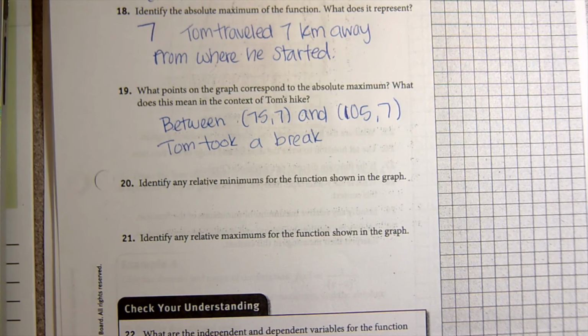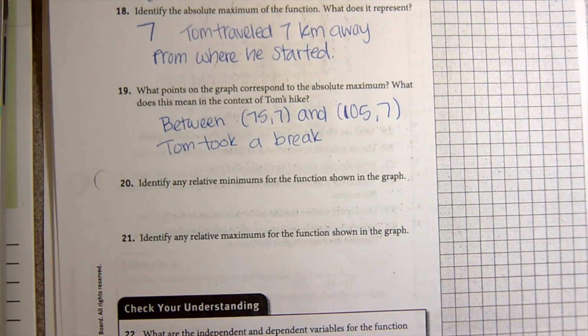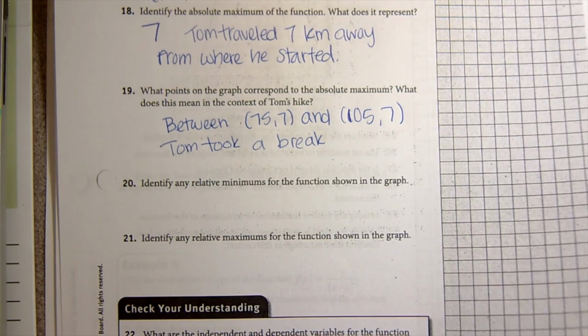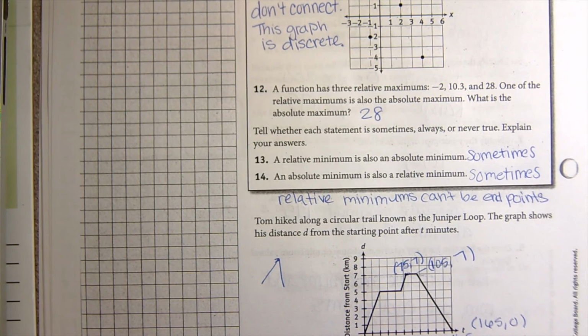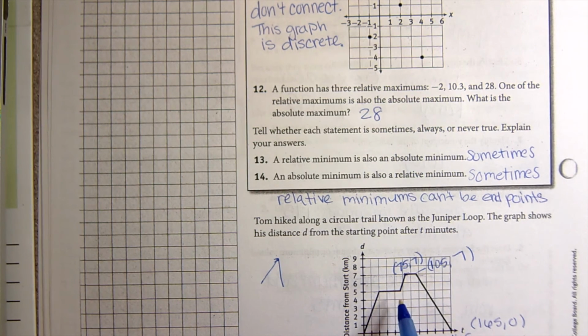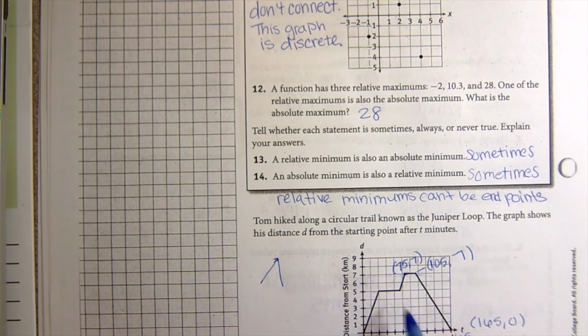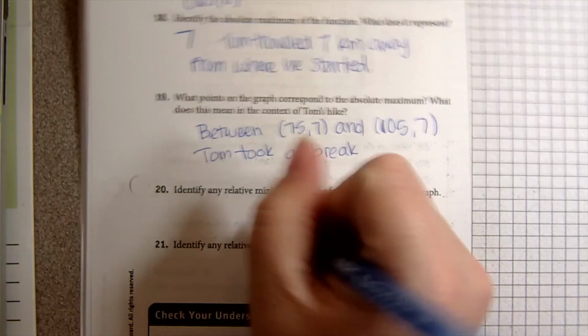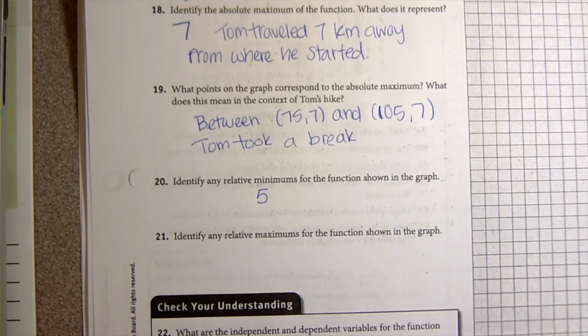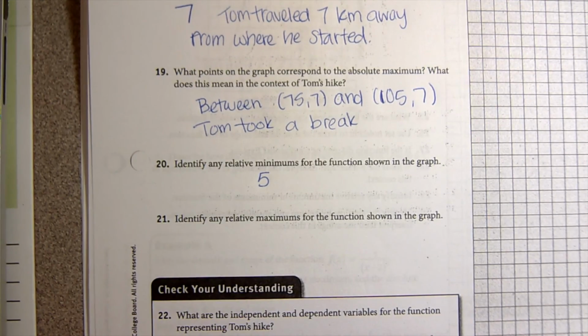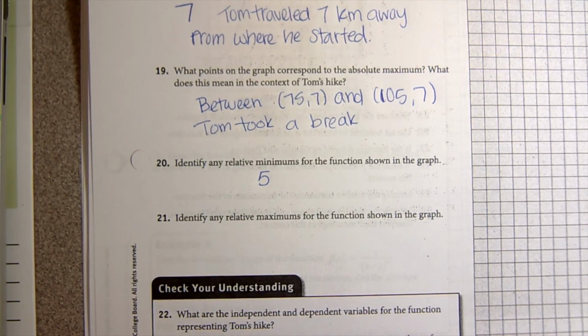Identify any relative minimums for the function on the graph. Any low points. Lowest is 5. Other than the endpoint? We can't write. Relative means no endpoints. 5. So just 5 is the only relative minimum. And then it says identify relative maximums.